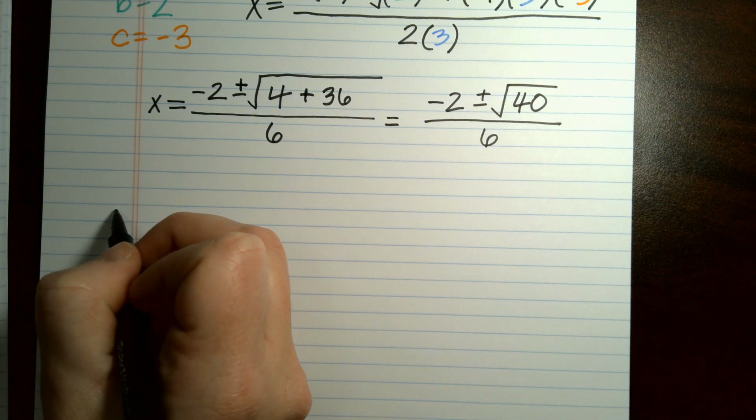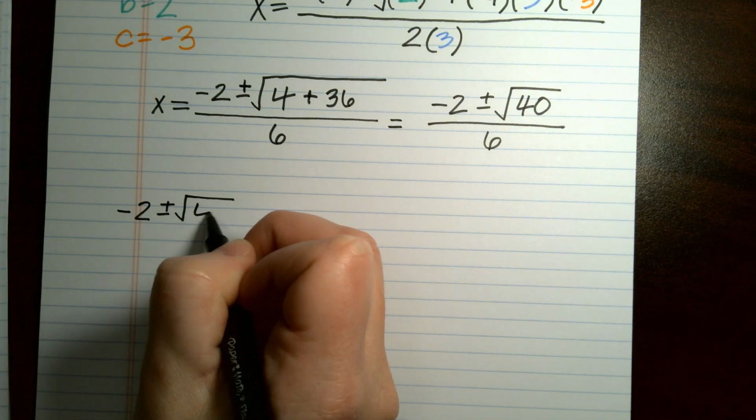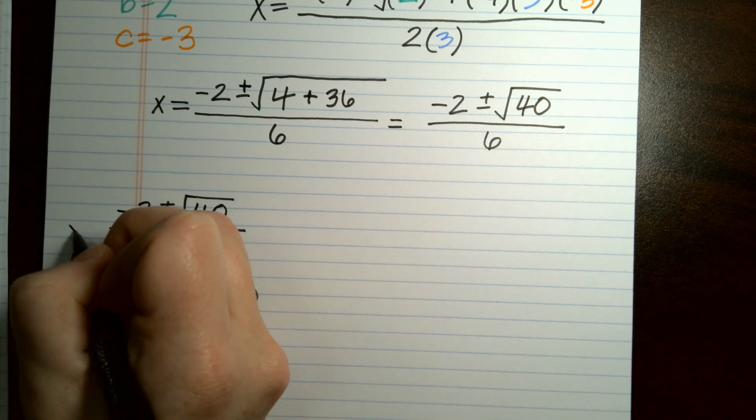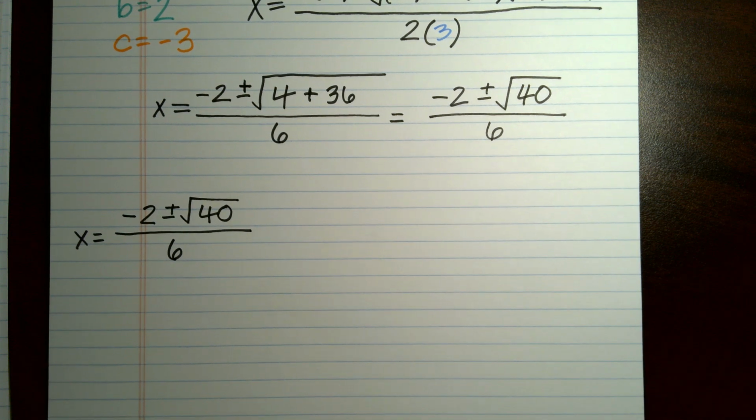Now we've got -2 plus or minus the square root of 40 divided by 6. And let's separate our plus and minus.